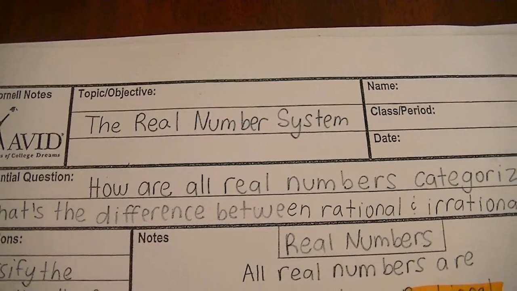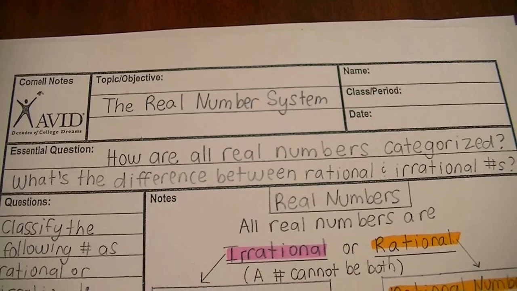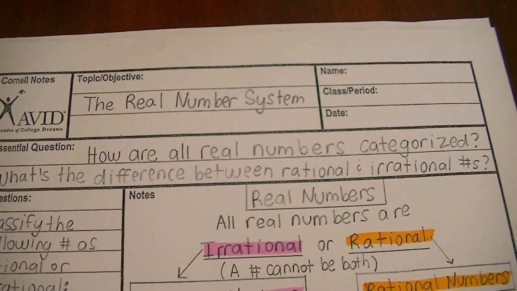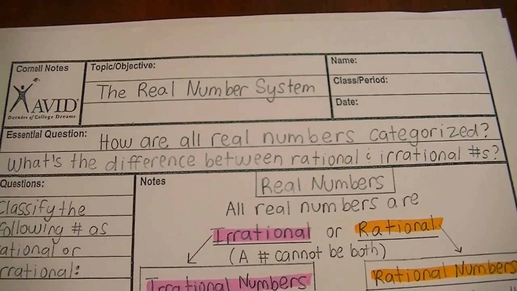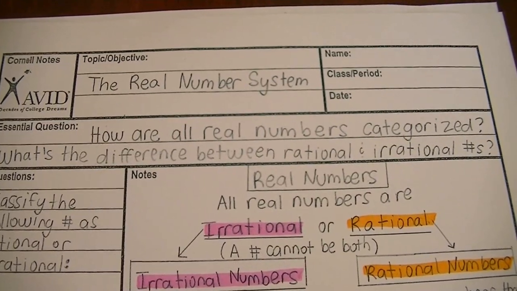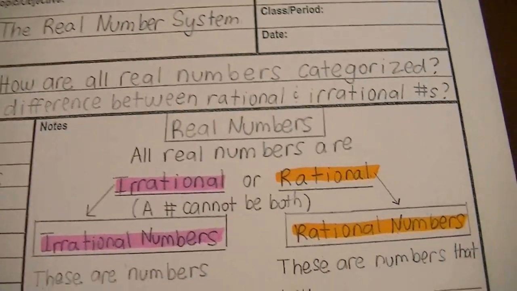Today's topic is the real number system. The essential question is, how are all real numbers categorized? And what's the difference between rational and irrational numbers?